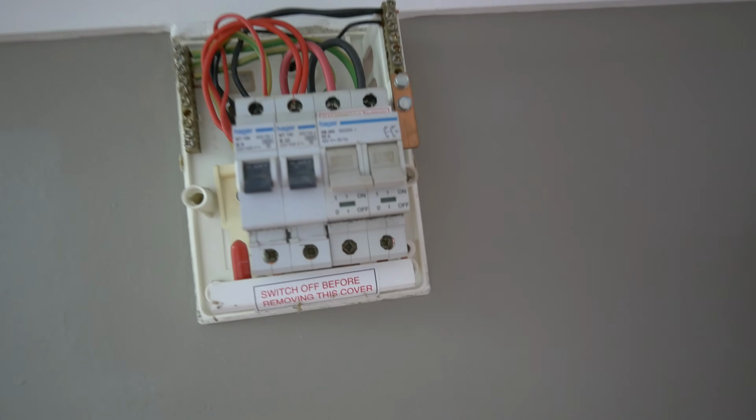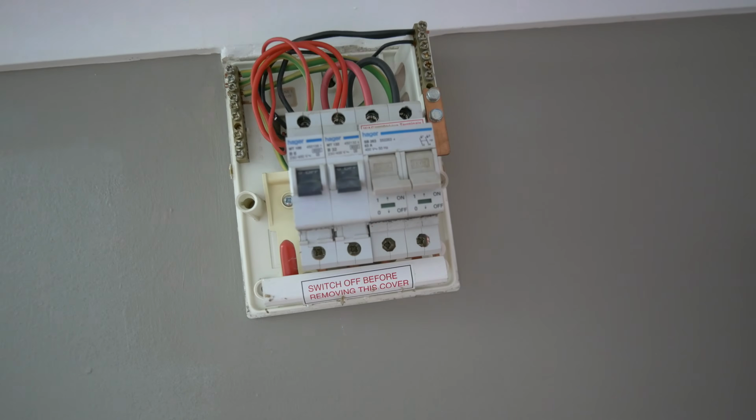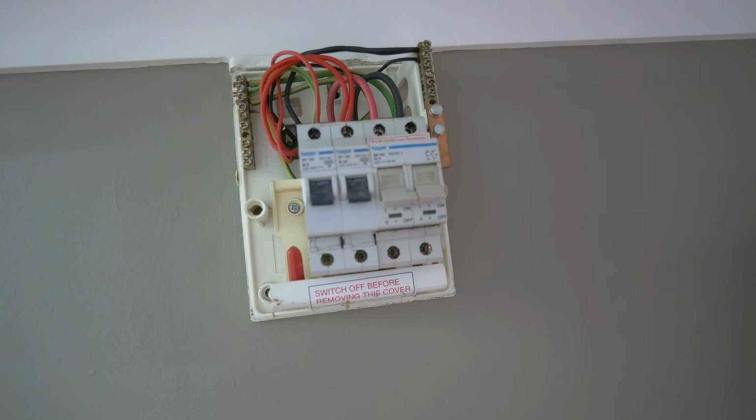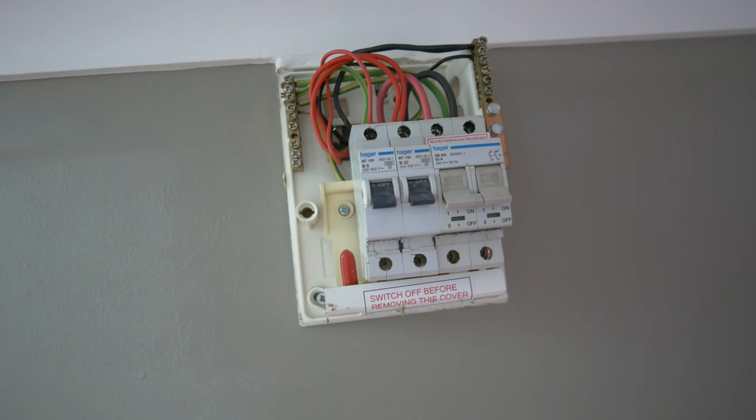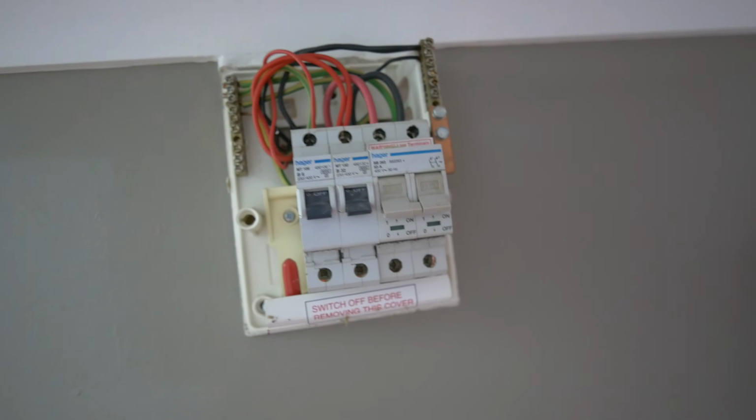And then you can see we've got our ring final circuit onto the power through this room, and we've also got the lighting, which appears to be on a 1 mil, running off around the room as well.